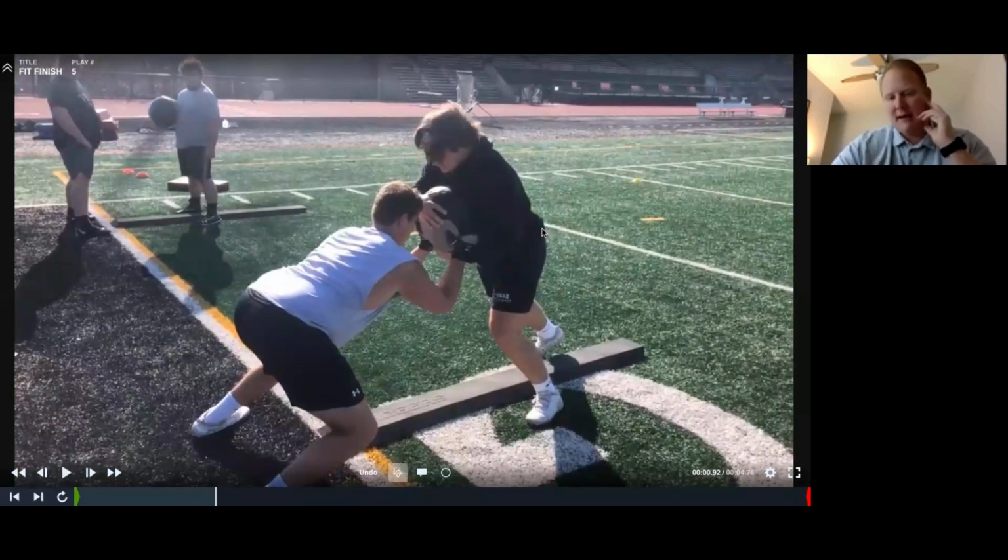Good. Now we're talking about the finish part. And so in this part right here, you've already made your first 3 to 4 steps or 2 to 3 steps. You've already made your contact on the defender. Now we're working on finishing. This is a fit finish drill that you can do with zone, you can do with stretch, you can do with ISO, you can do with whatever play that you want to do from a run game standpoint.